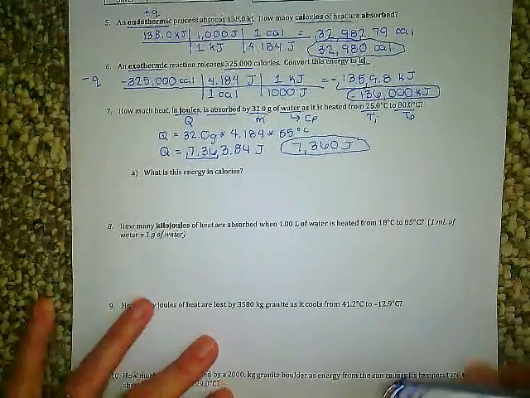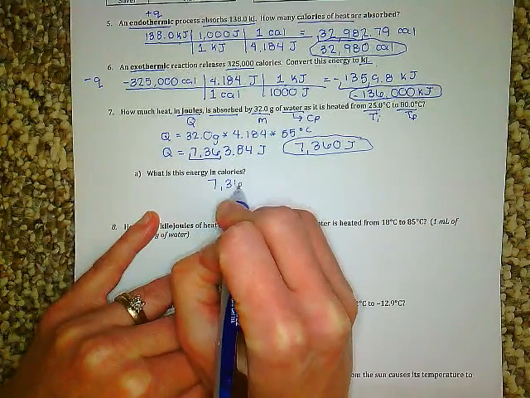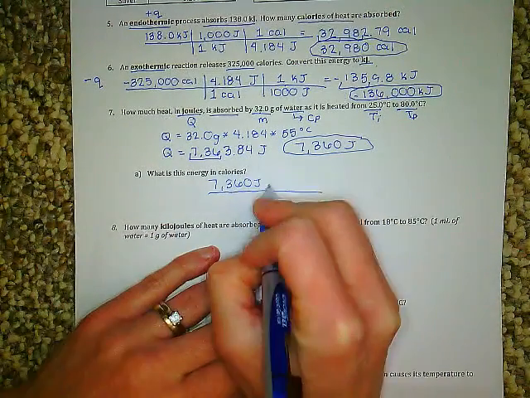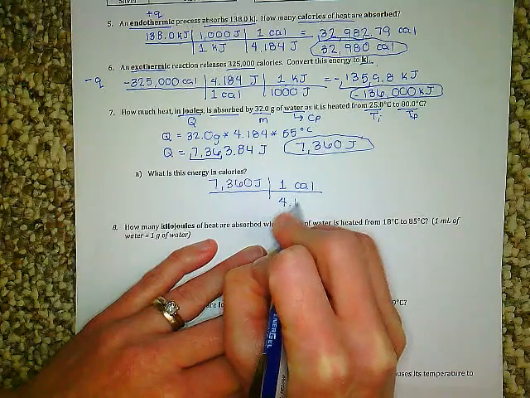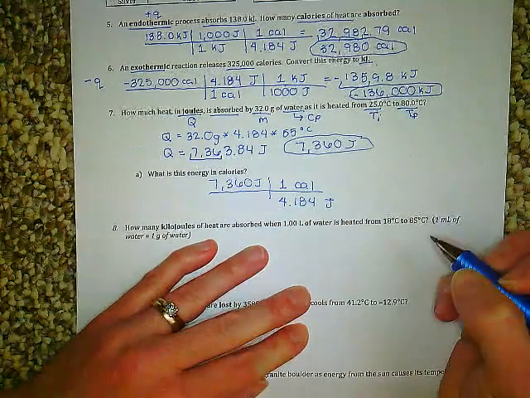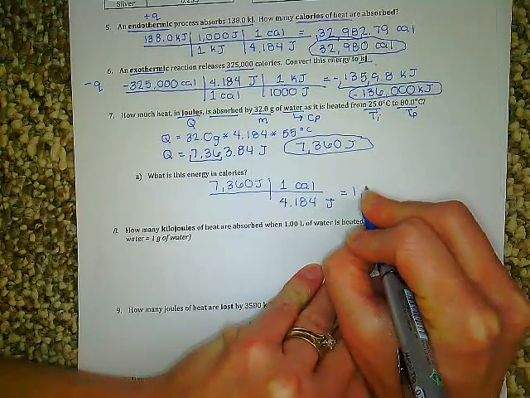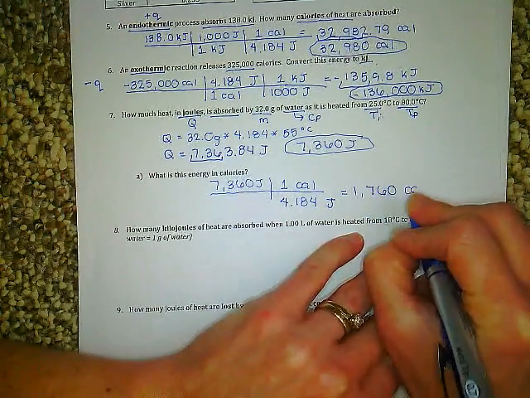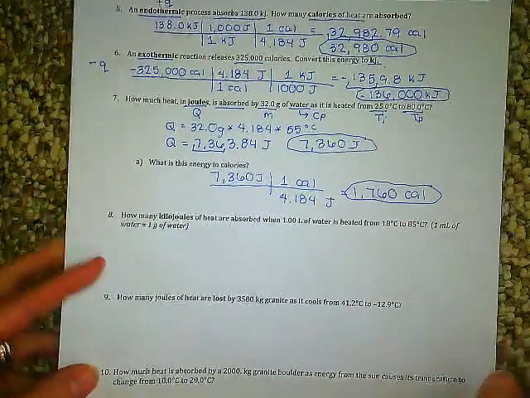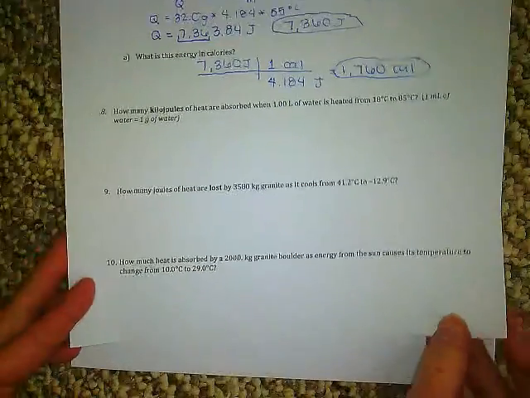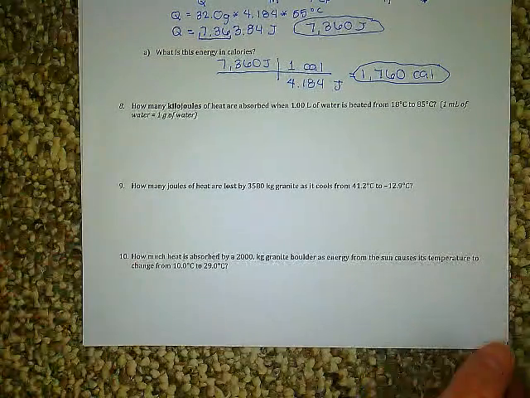Okay, and kind of the same thing that we were looking at earlier. It says, what is this energy in calories? So this is a one step. We've already got it into joules, so 7,360 joules, and we're going to convert that into calories. We know that 1 calorie represents 4.184 joules, and then when you do that division, we end up with 1,760 calories. So just a little bit of dimensional analysis there again, looking at those different units and how we can go between them. Number 8, how many kilojoules of heat?